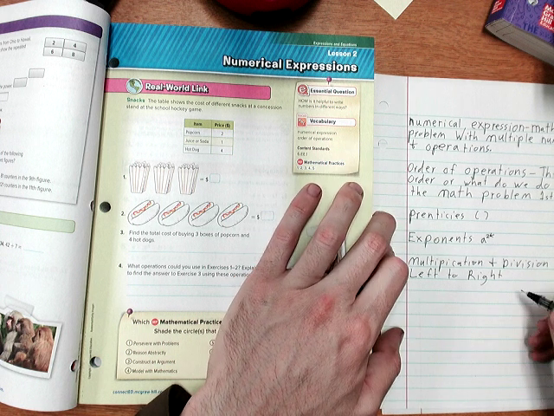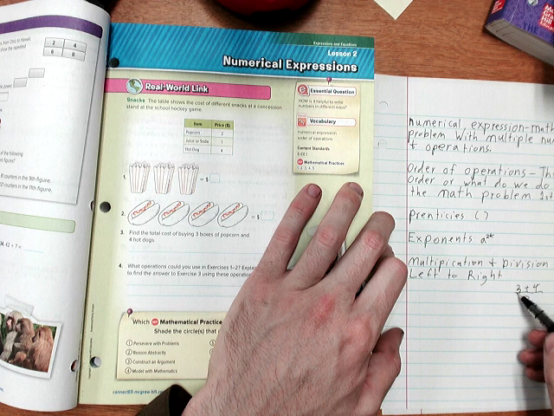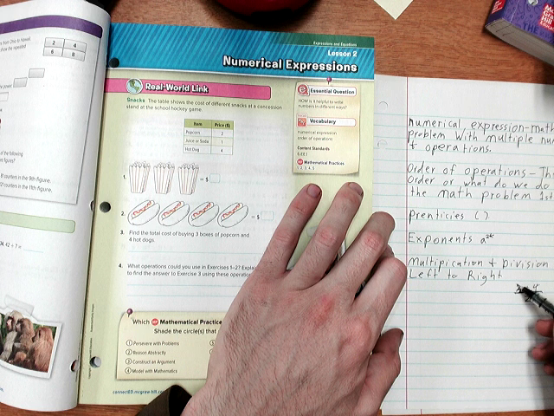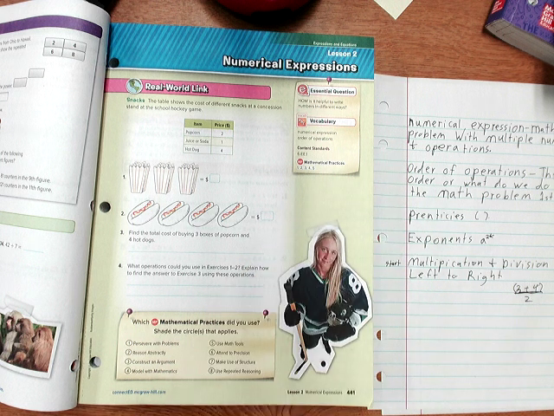And if you see something like 3 plus 4 divided by 2, this thing here you actually solve up here in parentheses because this is considered a group, and you can think of it as 3 plus 4 divided by 2. We just don't write them all the time because mathematicians are lazy.